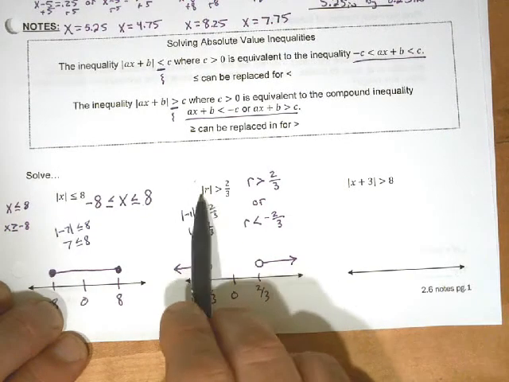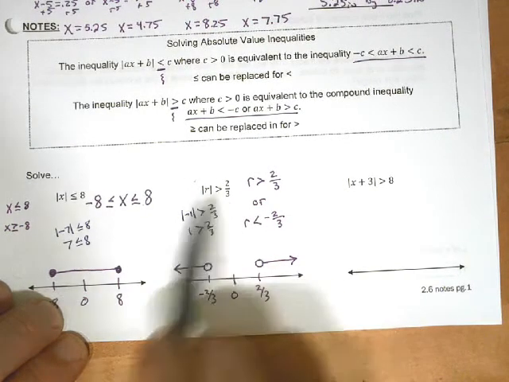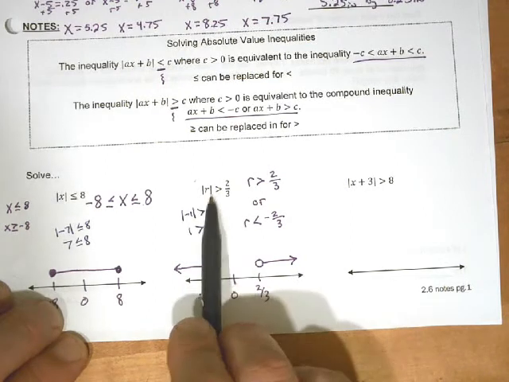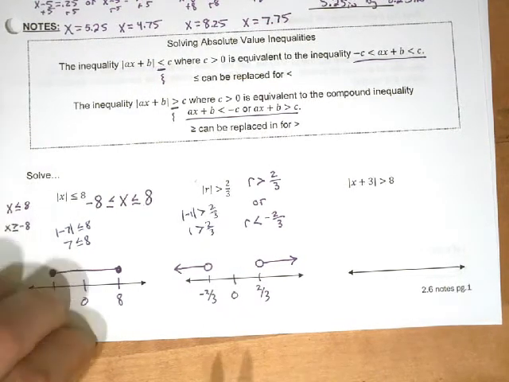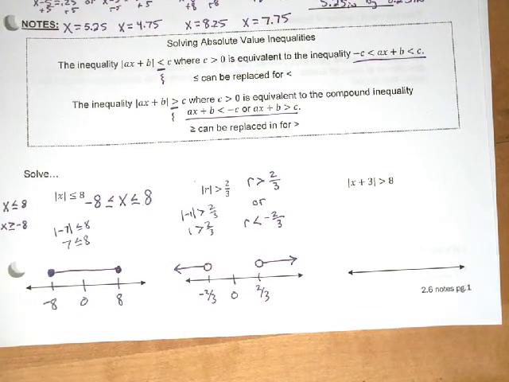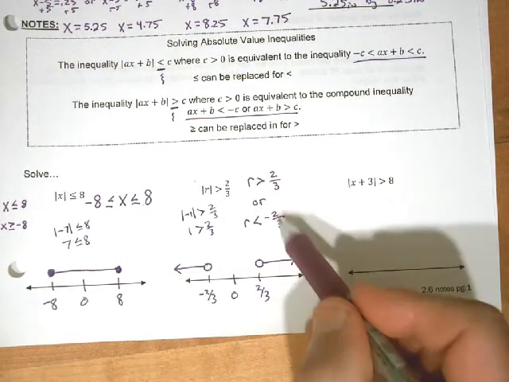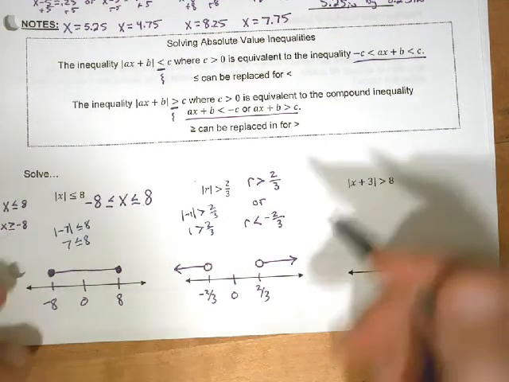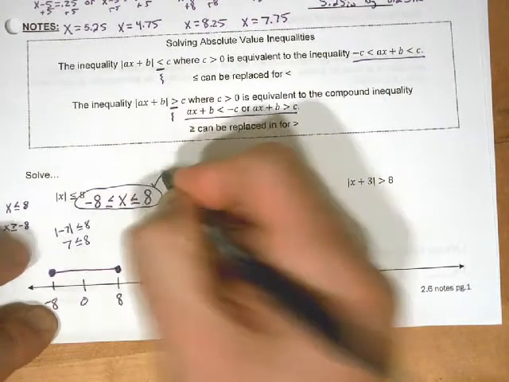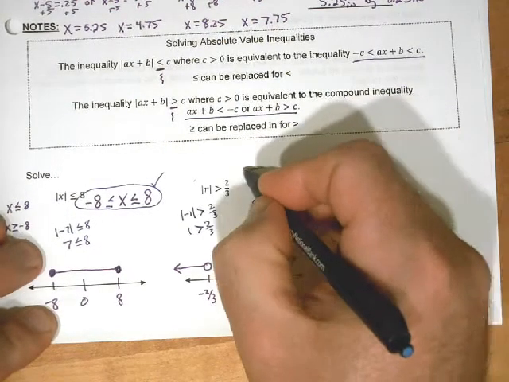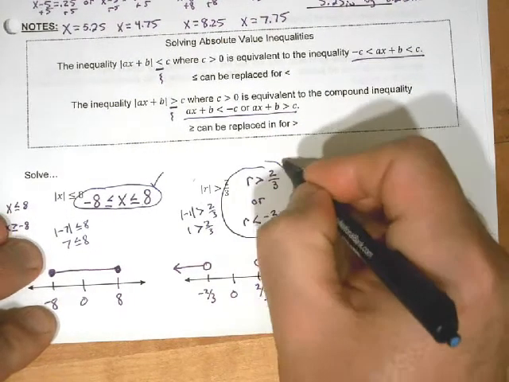0 should not work. So if I plug in 0 in there, that would give me 0 is greater than 2/3. That is not a correct statement. So again, that's why 0 is not a part of my answers down here. So please really watch that. Really plug your answers back in. It will help you make sure that you have your correct statements.